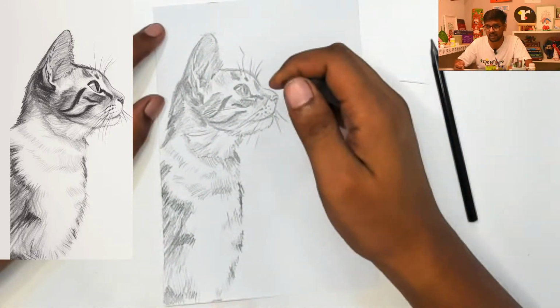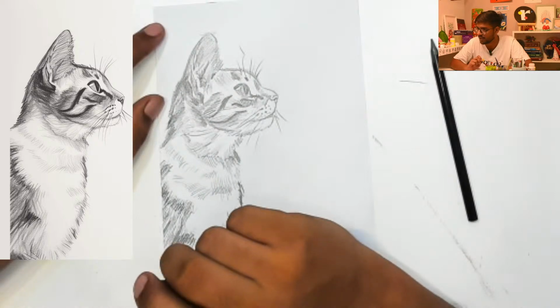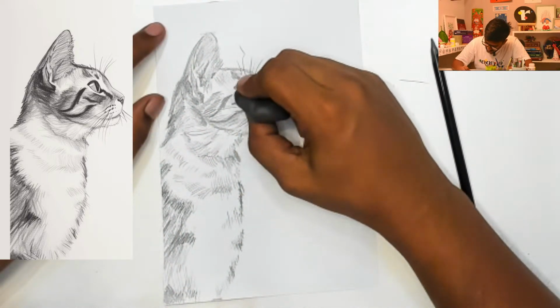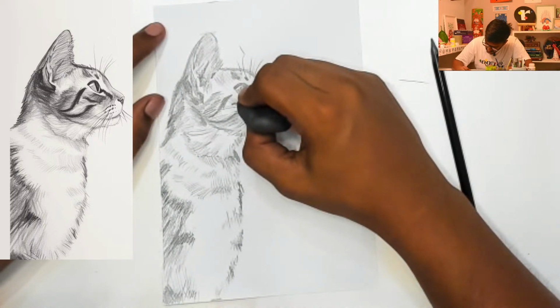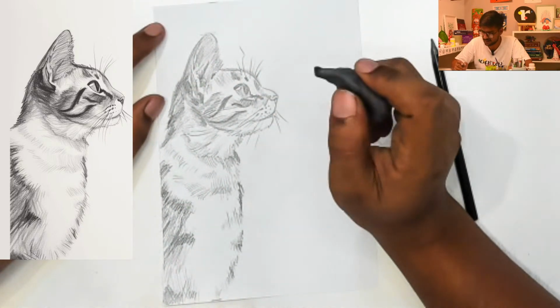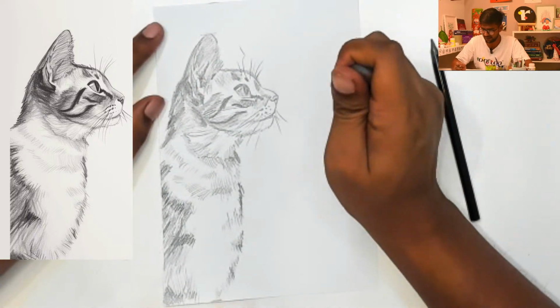So I will take my kneaded eraser and, what's her personality like? Yeah, so I can just lighten this up with the eraser. Yeah, there you go.